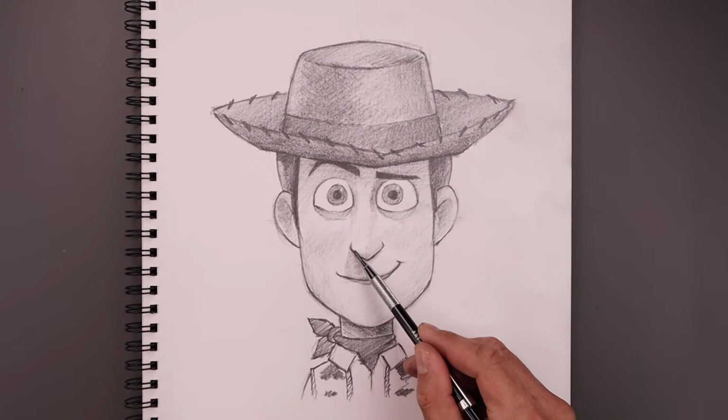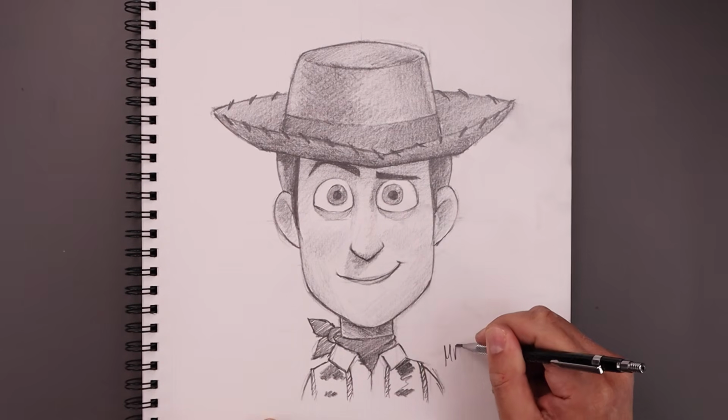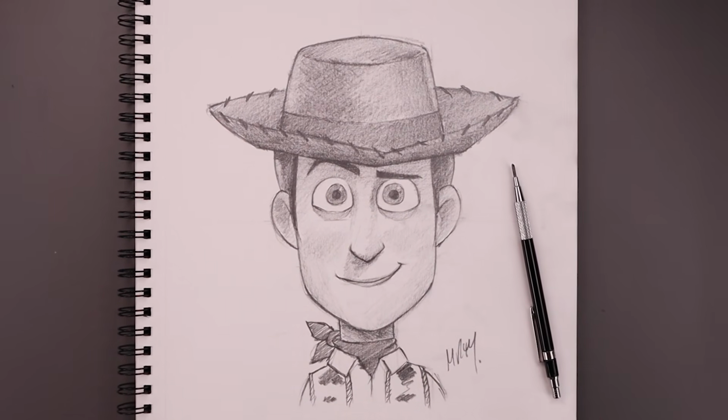Now as we get closer to the end of our drawing, we'll tighten up our shadows and add a little bit more detail, and always be sure to sign our artwork. And that's pretty much it. There's a sketch illustration of Woody from Toy Story.